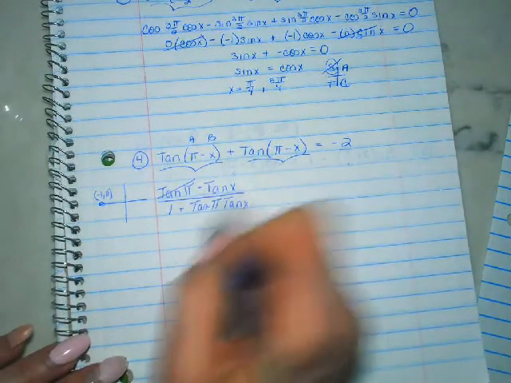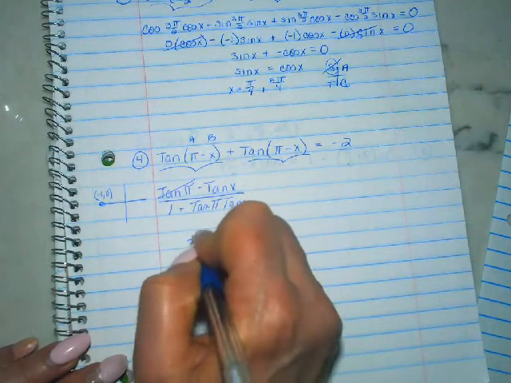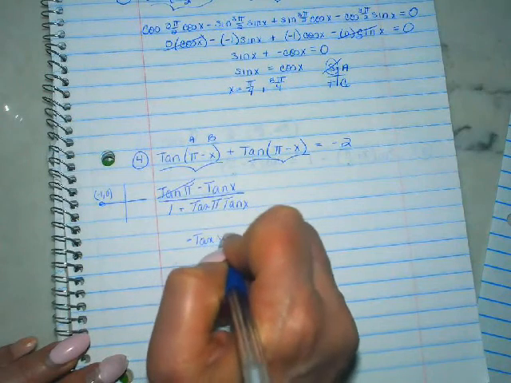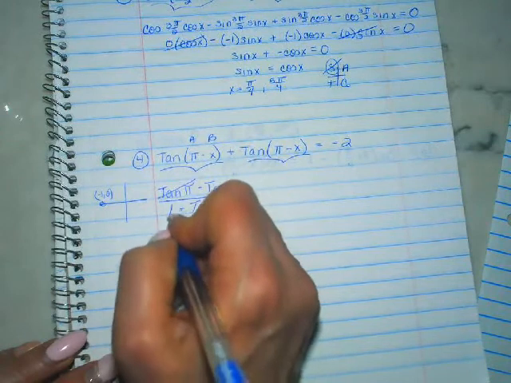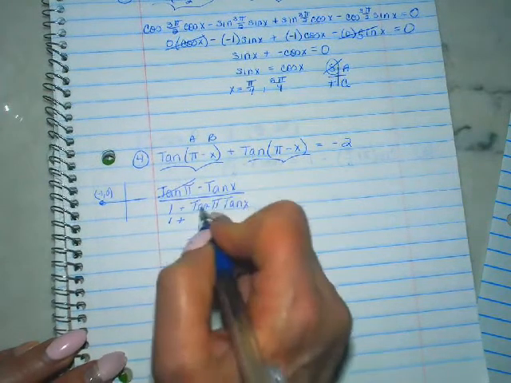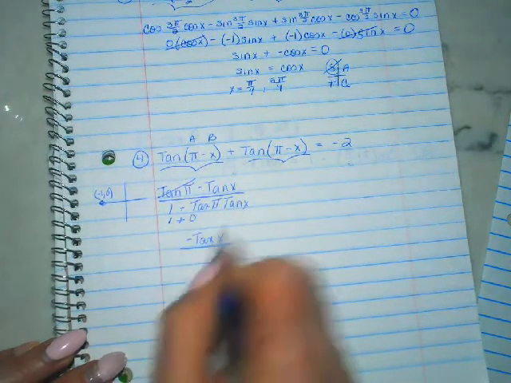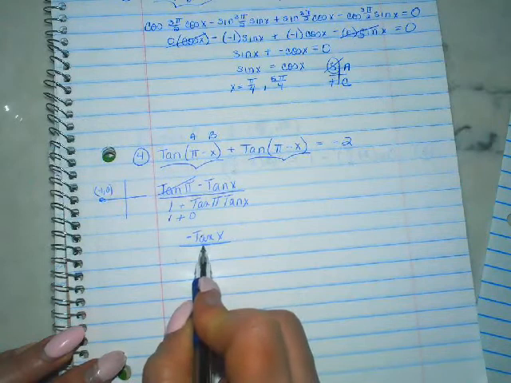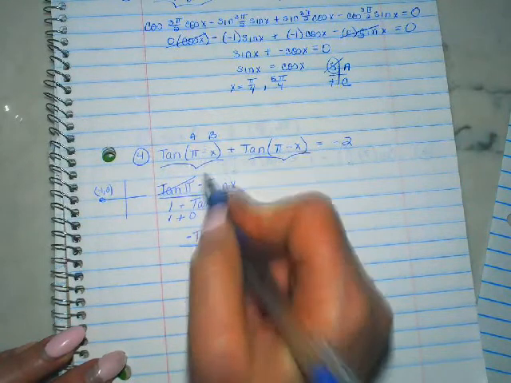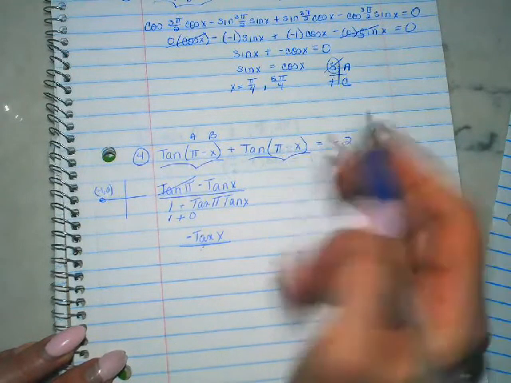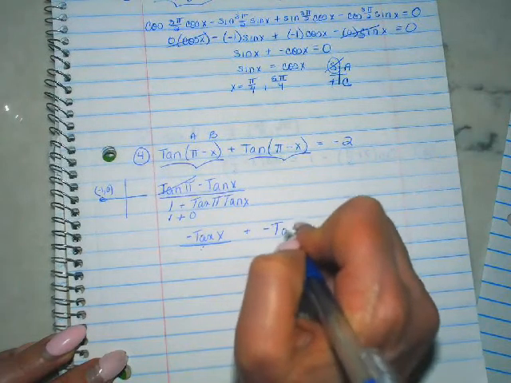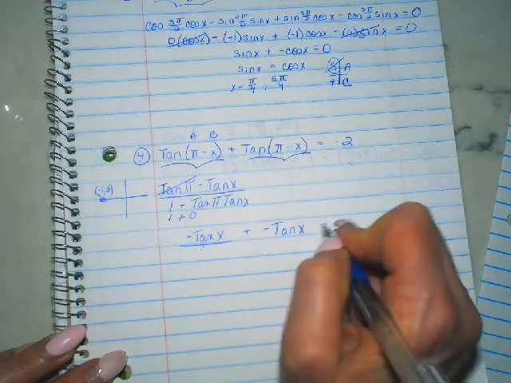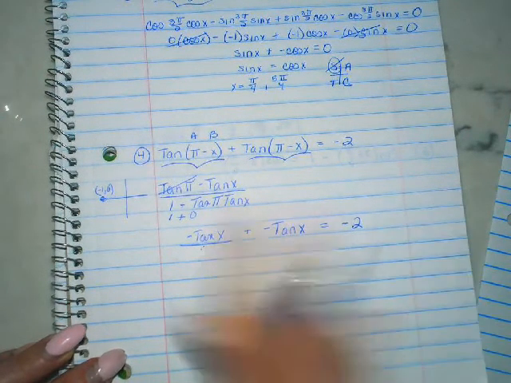Okay, so that means in the numerator, I'm just left with the negative tangent of x over, okay, this is 1 plus, this is 0. 0 times that is 0 over 1. So this whole thing simplifies to a negative tan. If this one becomes a negative tan, this one becomes a negative tan. Okay, if you just work it through, it really makes sense.